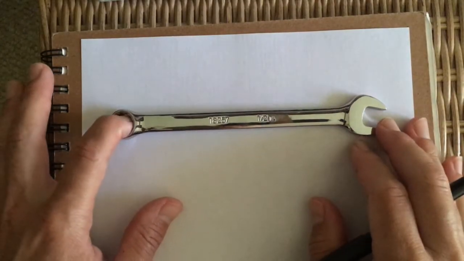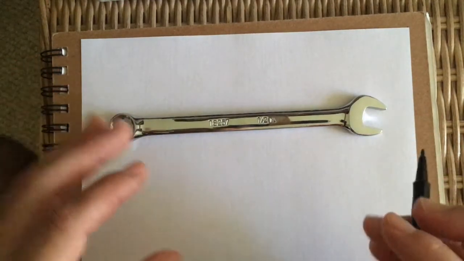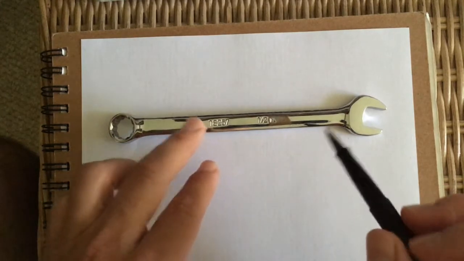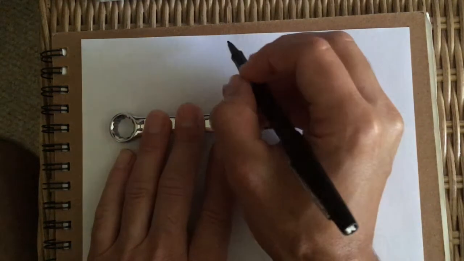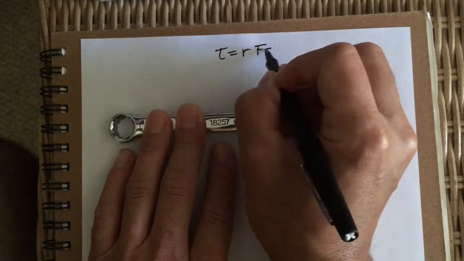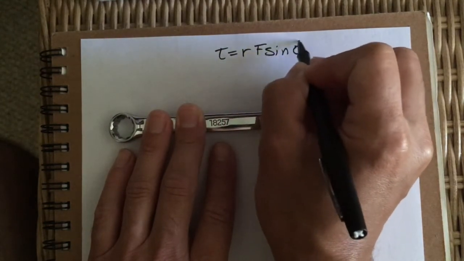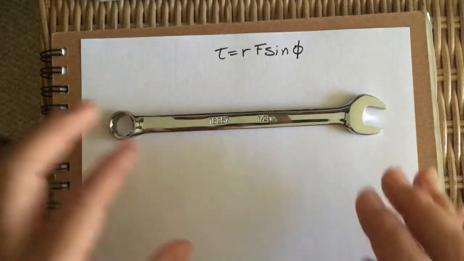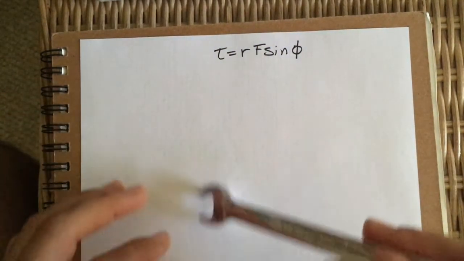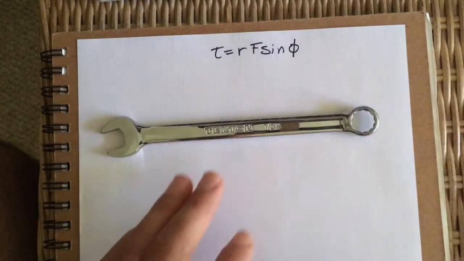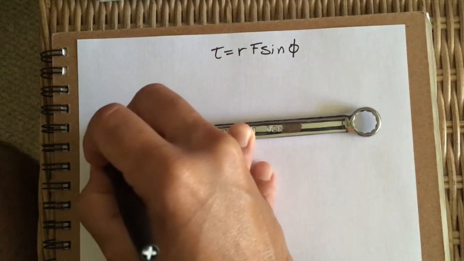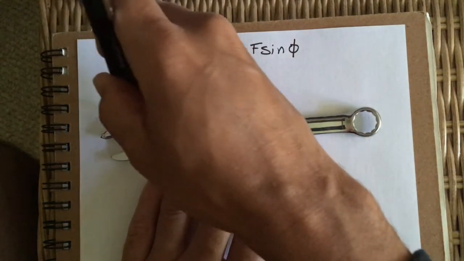So the most important thing to understand, like I said, is that R and F have to be perpendicular to each other to generate torque. And a lot of times students just memorize torque equals RF sine phi, but it doesn't mean that they understand what's happening. So let's look at a couple examples of how we might draw torque. So let me go ahead and sketch a wrench, and you should do the same.